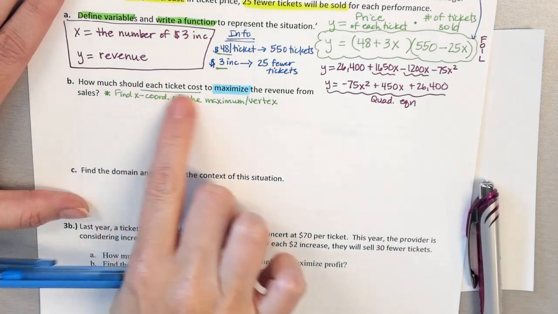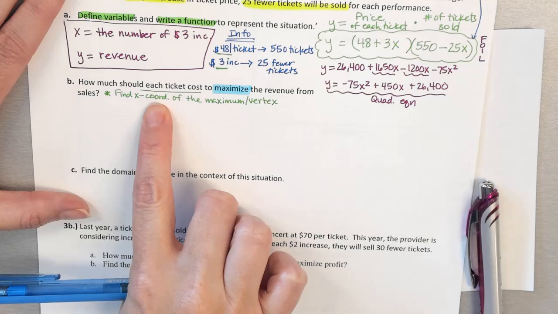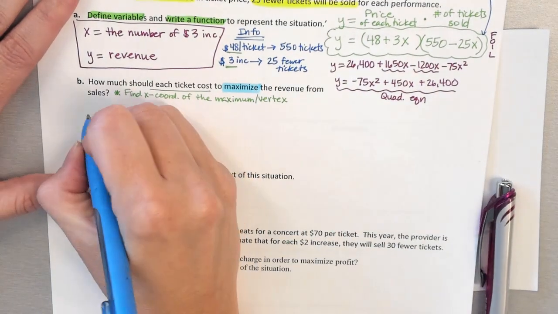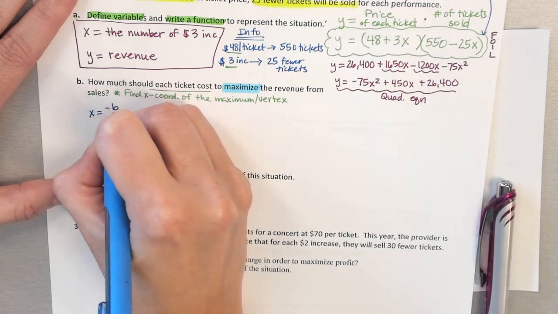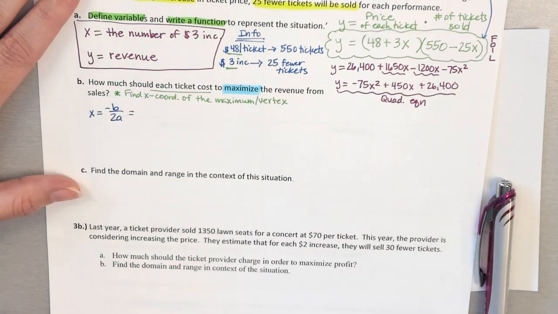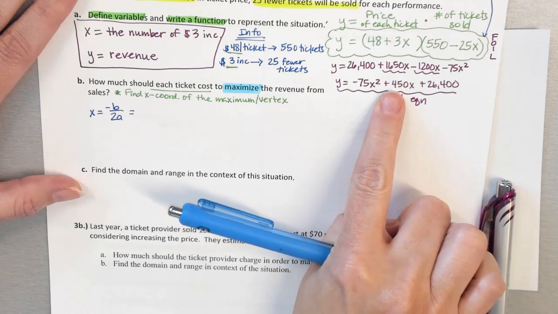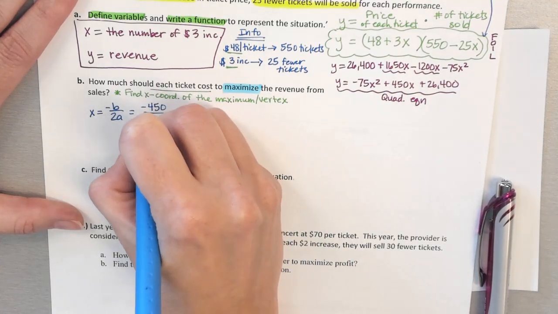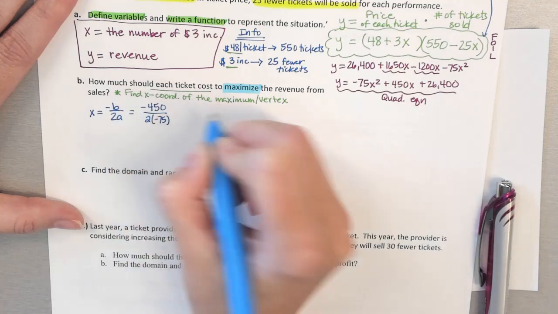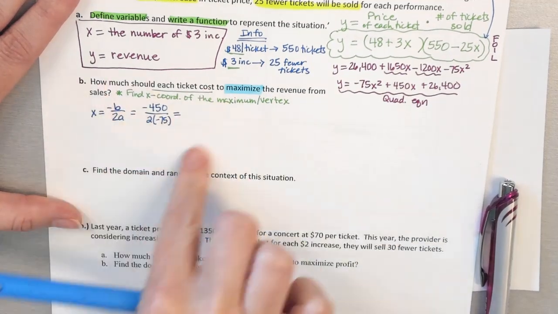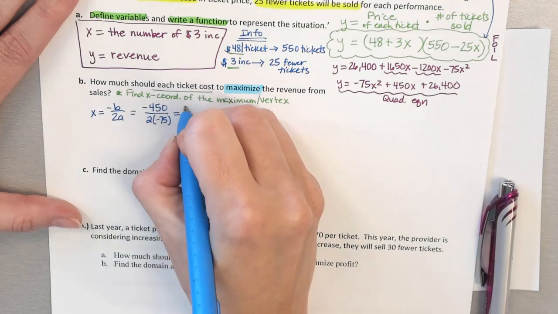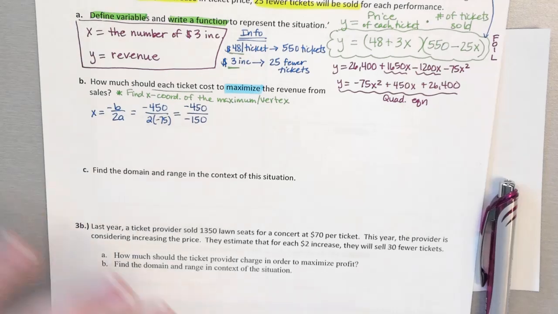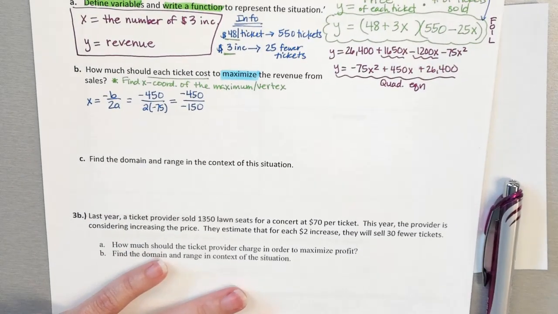So to figure out how much each ticket should cost, because we know the price is 48 plus 3x, we have to find our x. So we're going to use the opposite of b over 2a. So I'm going to use my equation. My b value is 450, so it's negative 450 over 2 times negative 75. So this is exactly what we did yesterday when we were doing our graph, okay? And then we're just going to simplify. We're just going to divide.